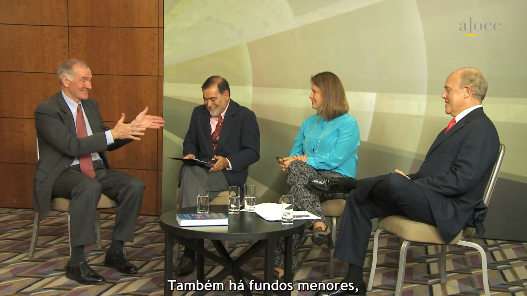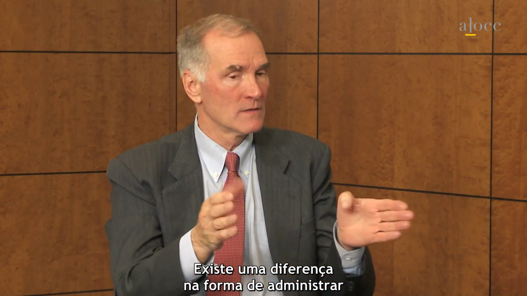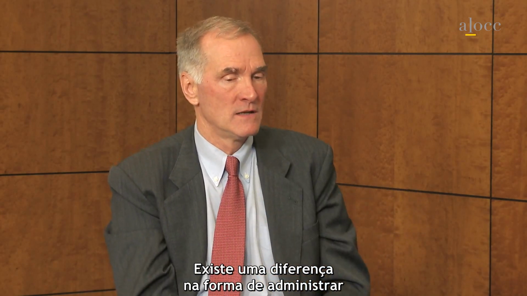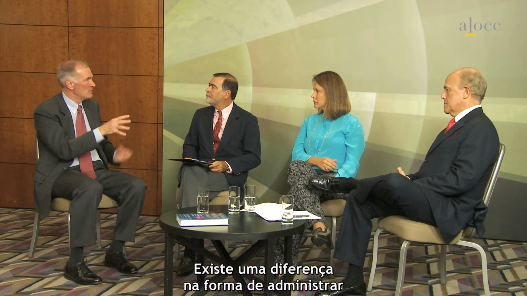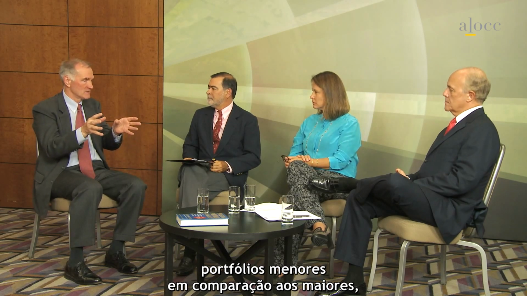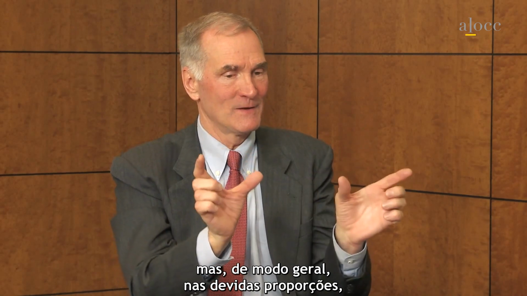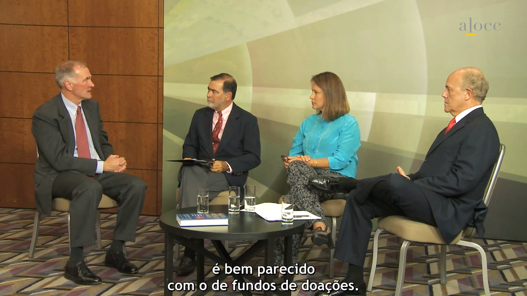Right, and then there are maybe smaller endowments as well that are $50 or $100 million, and so there is a difference in terms of how you manage smaller portfolios as opposed to larger portfolios. But generally speaking, I think adjusted for size, the challenges faced by family offices are very similar to the challenges faced by endowments.